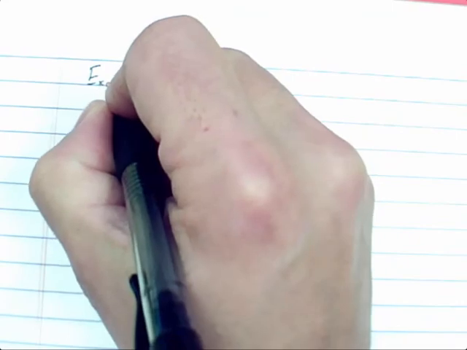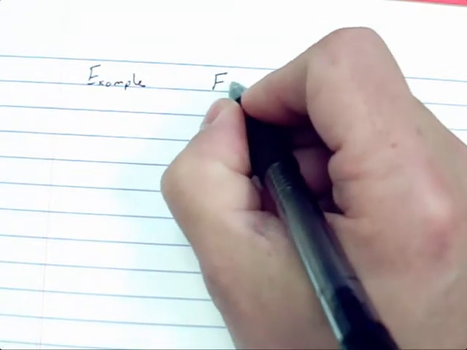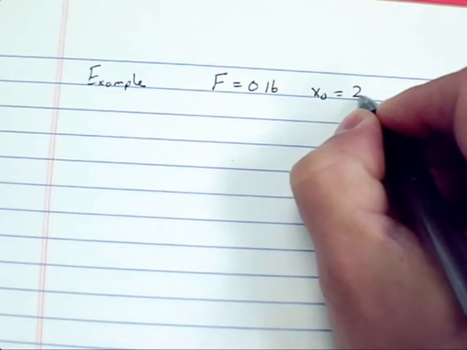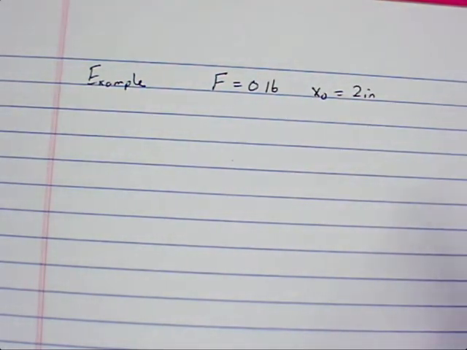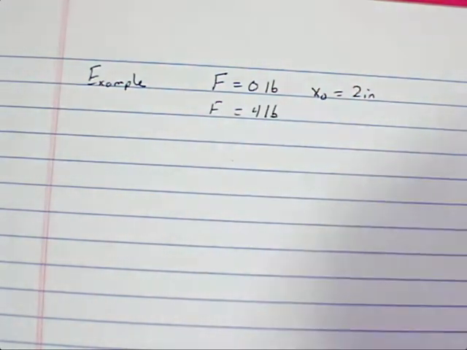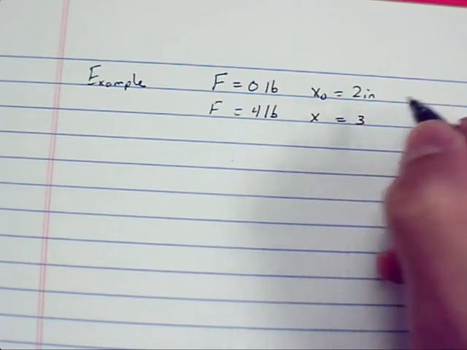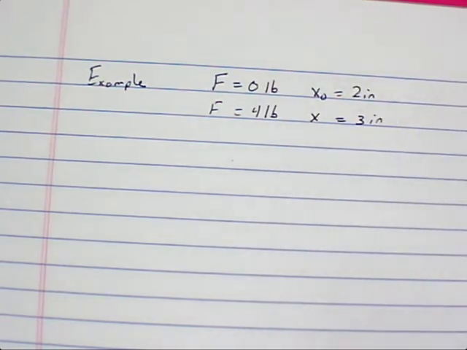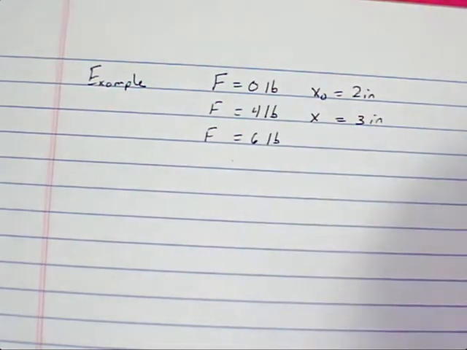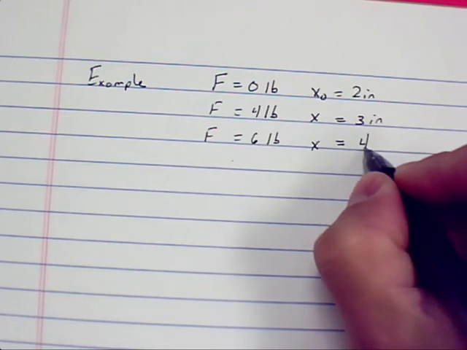So let's do an example. Let's say F, the force, equals 0 pounds when x naught is 2 inches. So you measure the spring on the table and it's 2 inches. Let's say F equals 4 pounds when you put 4 pounds on the spring and you measure 3 inches. And F equals 6 pounds when x equals 4 inches.